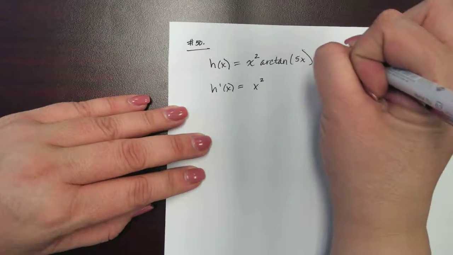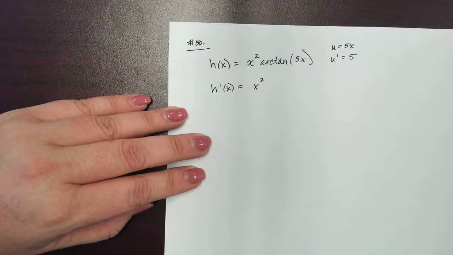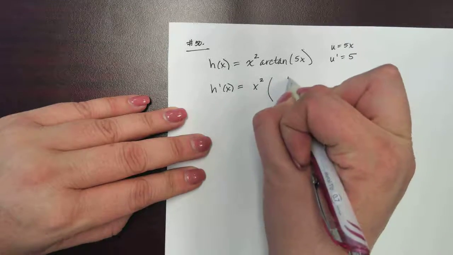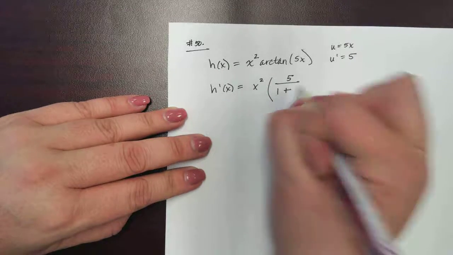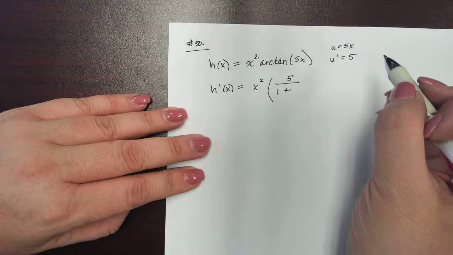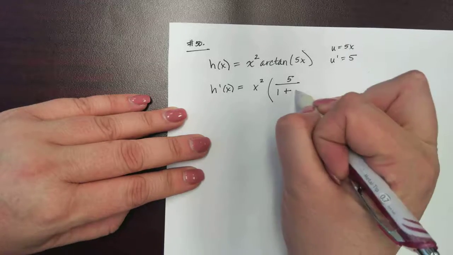Over here my u is 5x, u prime is equal to 5. And from my equation, I know that I have u prime all over 1 plus u squared. u squared is 25x squared.